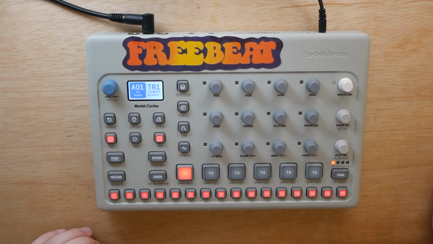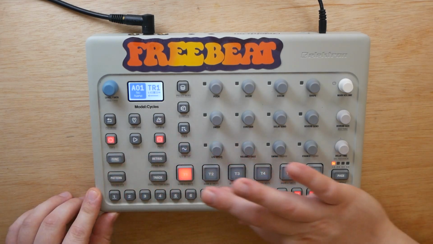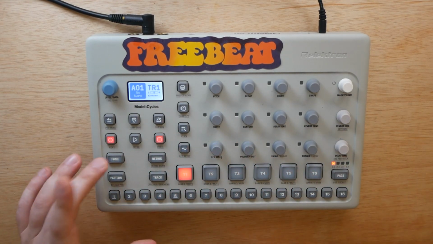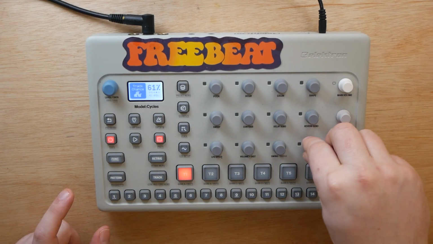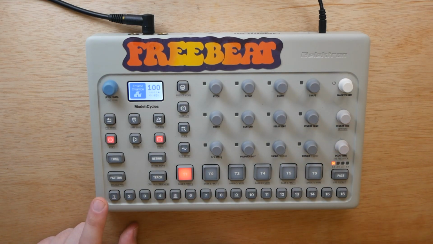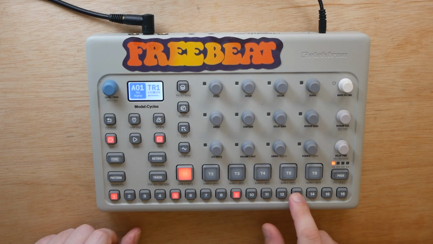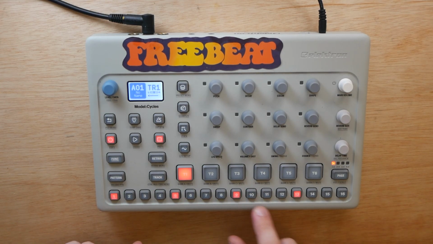So let's go back to the kick drum track, and let's go ahead and clear it here the fun way. You can hold function and press clear, but I like to slide my finger. So let's go ahead and change the track chance back up to 100% for the kick drum. Let's put it on 1, 2, 3, and 4, or steps 1, 5, 9, and 13.